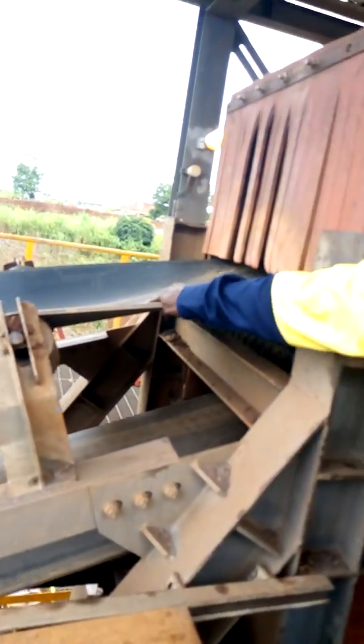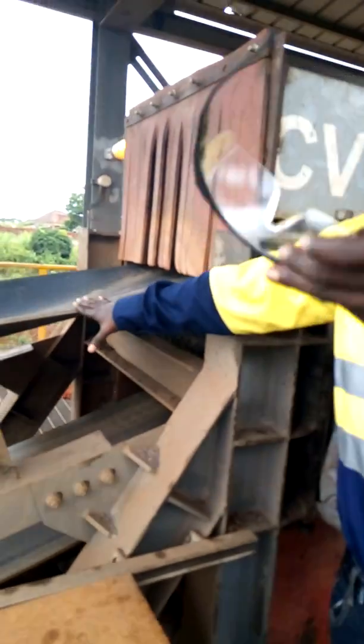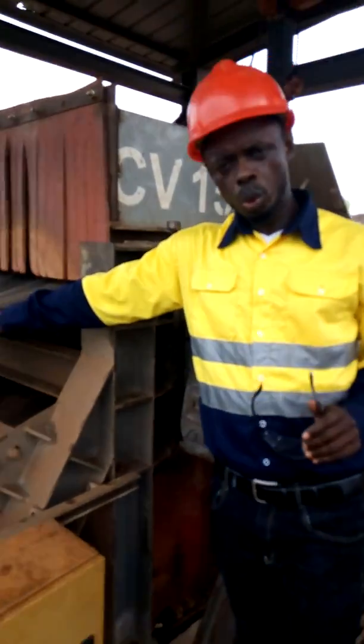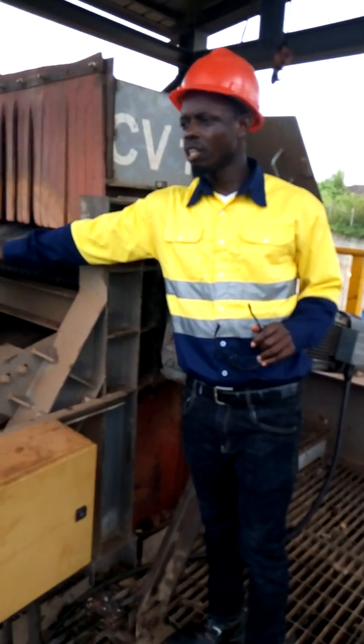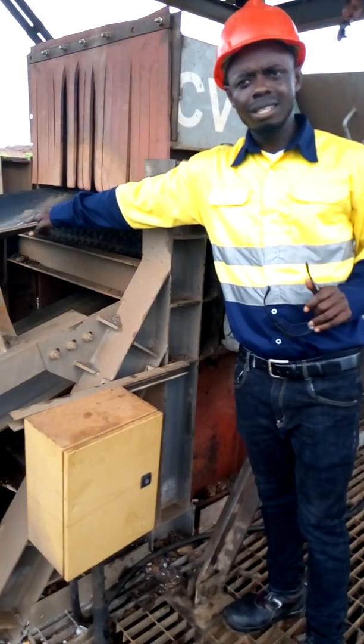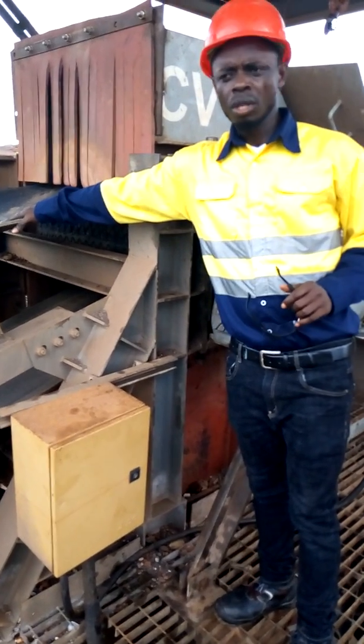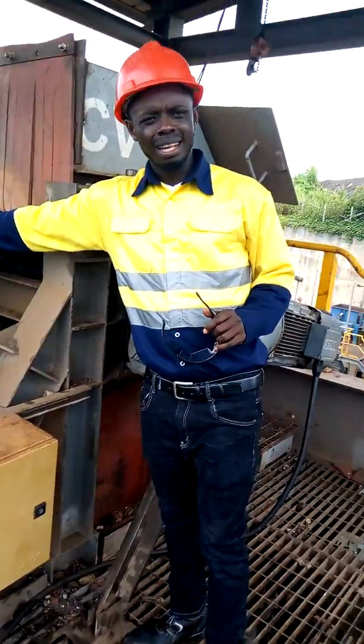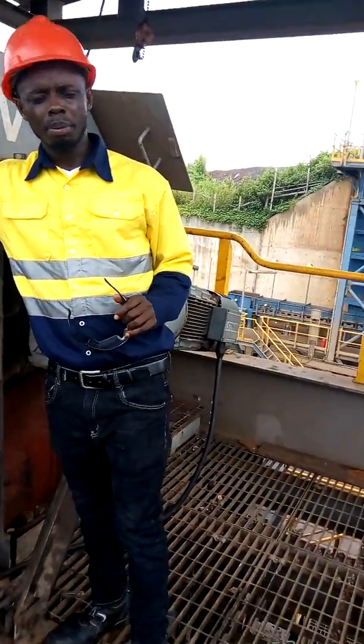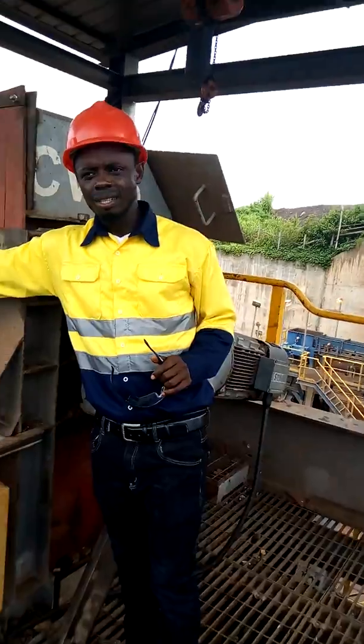This is an example of a conveyor belt. They carry solid materials from one part of the plant to the other, and it's a very essential equipment that aids the separation and processing procedures that are being done in this plant here at Sierra Leone.